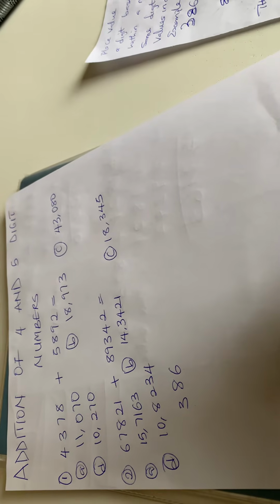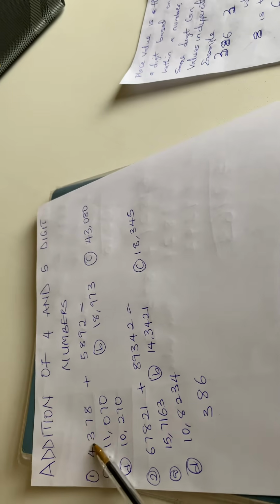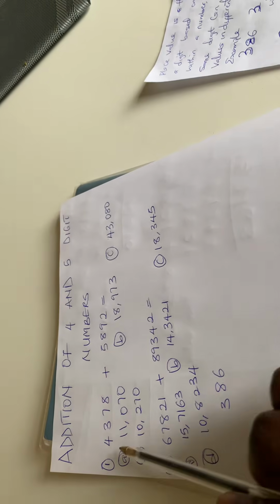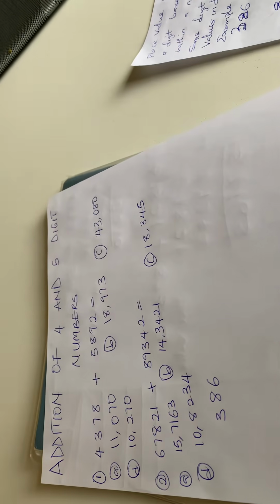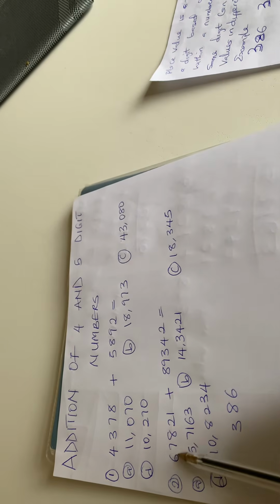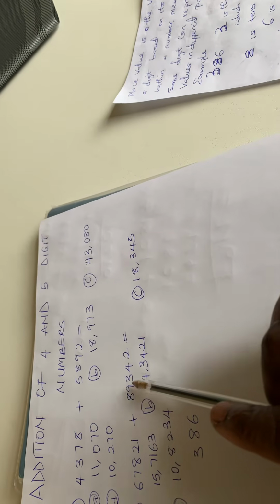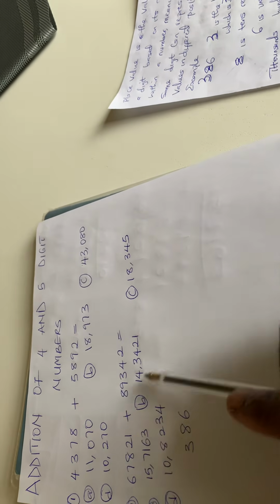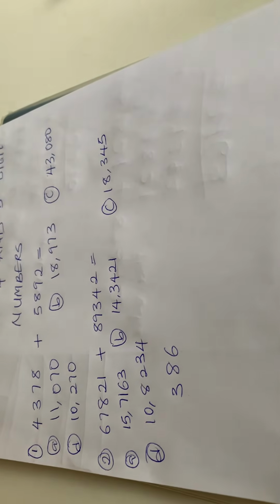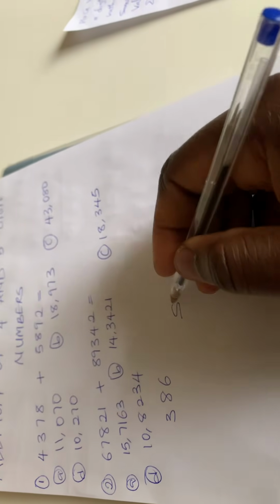So today we have two different questions. The first one is 4,378 plus 5,892, and these are 4 options you have to choose from. And the second question is 67,821 plus 89,342, and it also has 4 different options for you to choose from. So let's solve together.